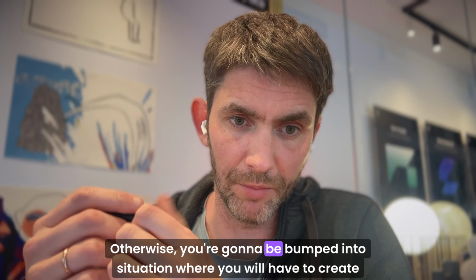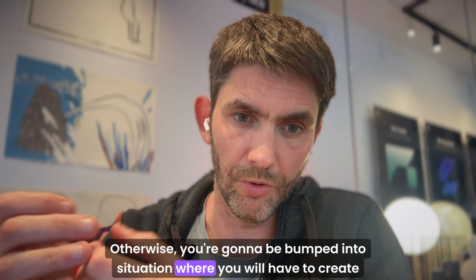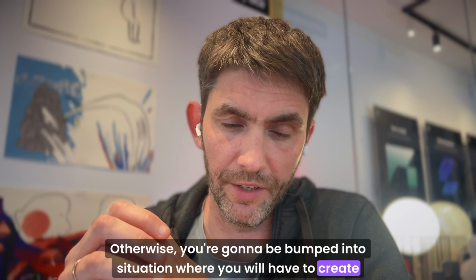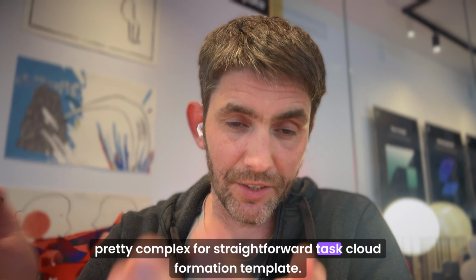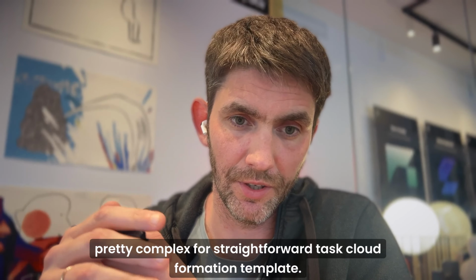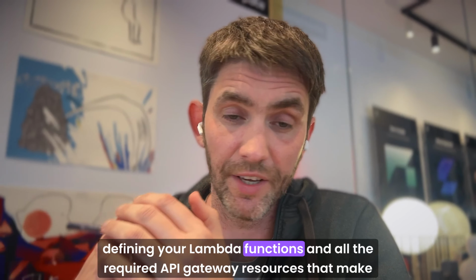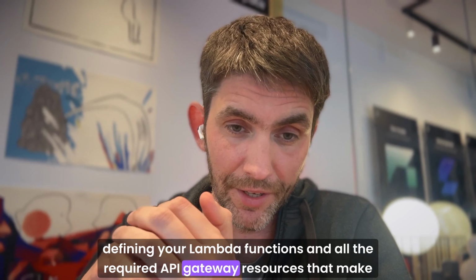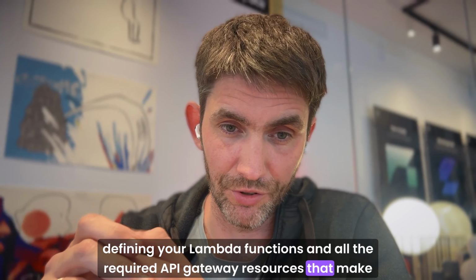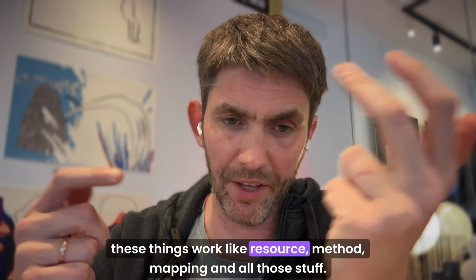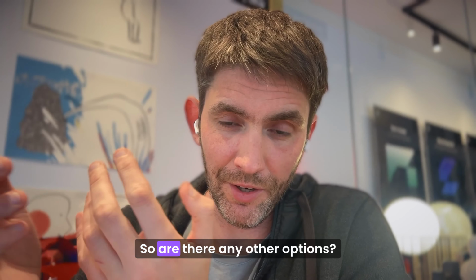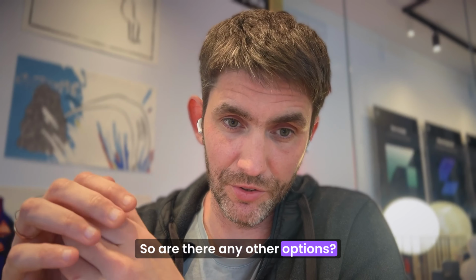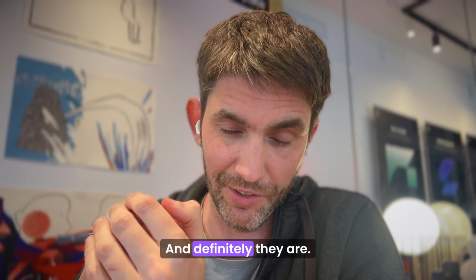Otherwise, you're going to run into a situation where you have to create a pretty complex CloudFormation template for a straightforward task, defining your Lambda functions and all the required API Gateway resources that make these things work, like resource, method, mapping, and all that stuff. So, are there any other options? Definitely there are.